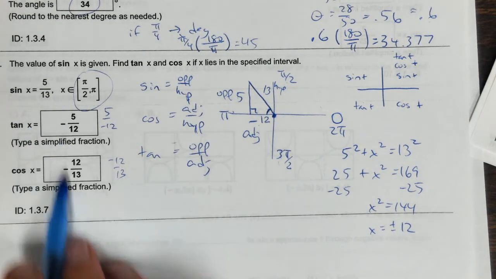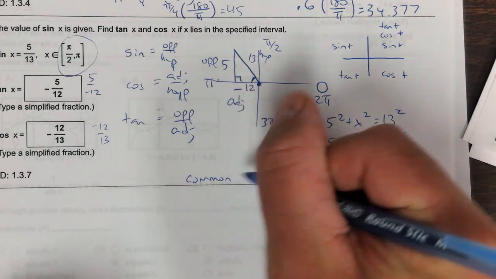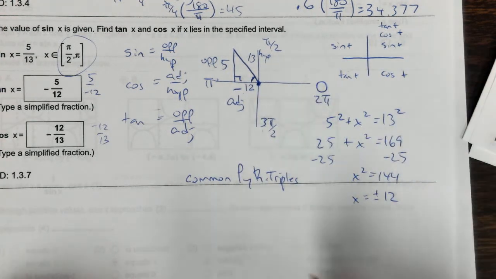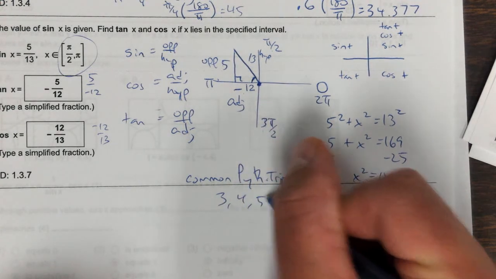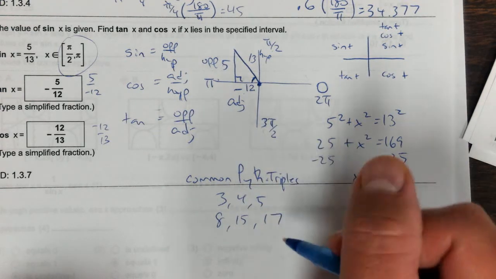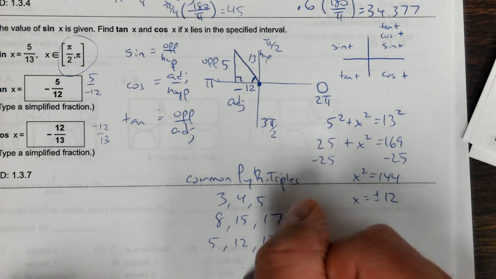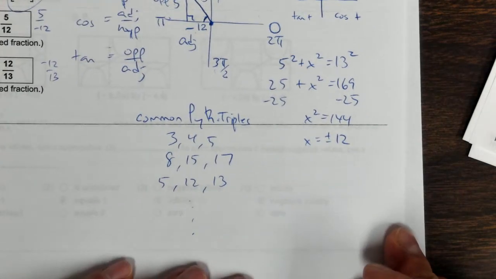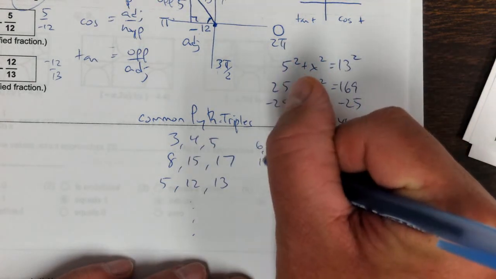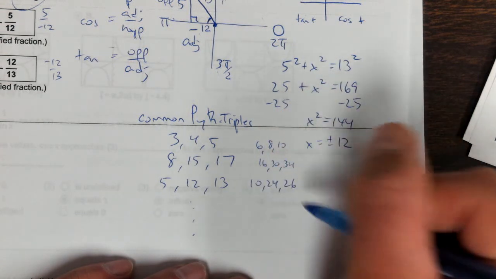Now as far as these numbers, you're going to have some common Pythagorean triples. This is not the complete list, but you have 3, 4, 5, 8, 15, 17, there's 5, 12, 13, and there's some more. And on any of these, you can multiply by 2, so this would be 6, 8, 10, 16, 30, 34, 10, 24, 26.